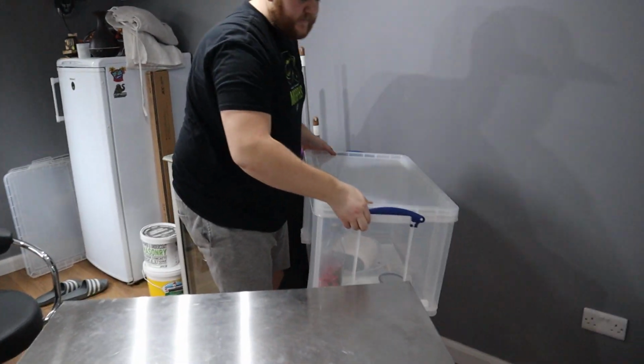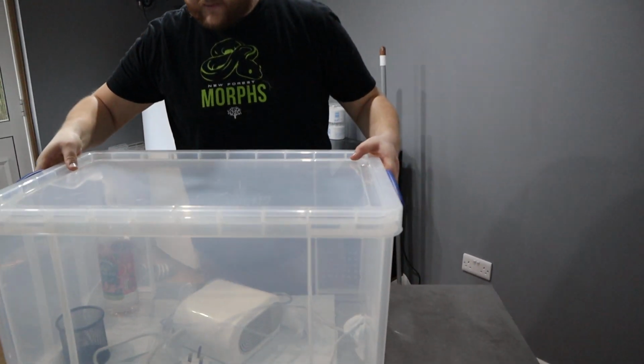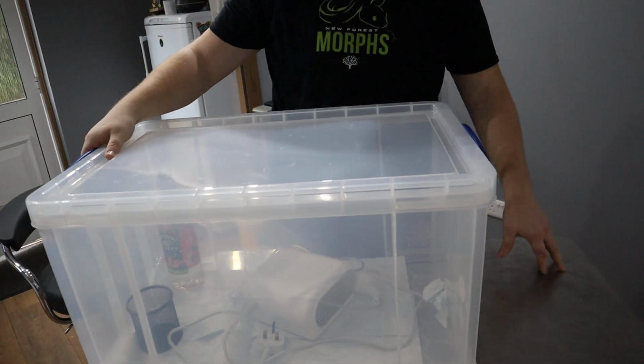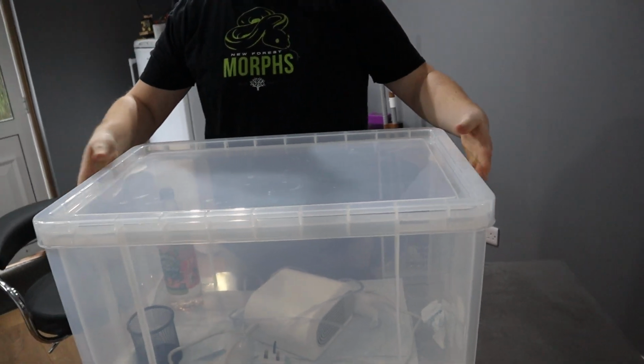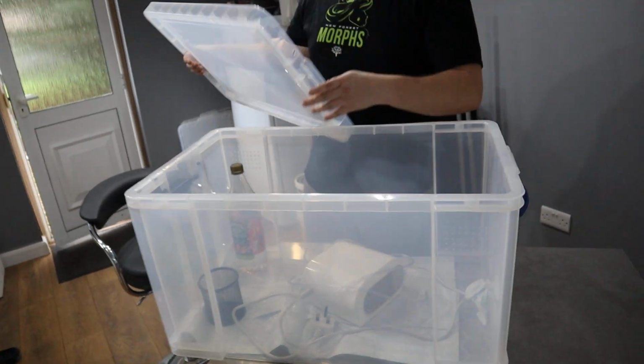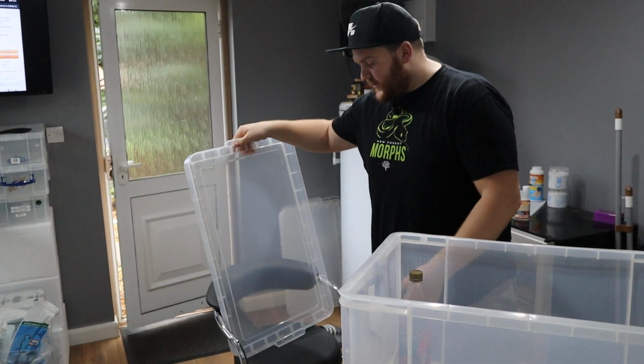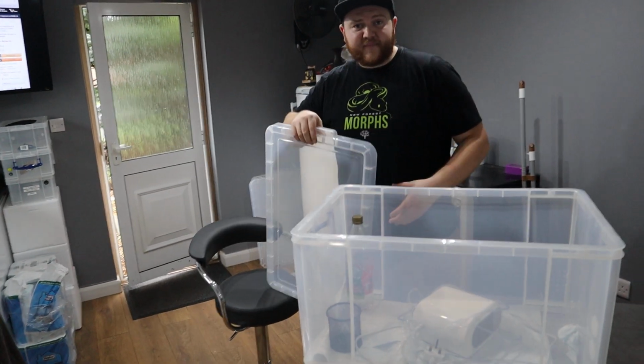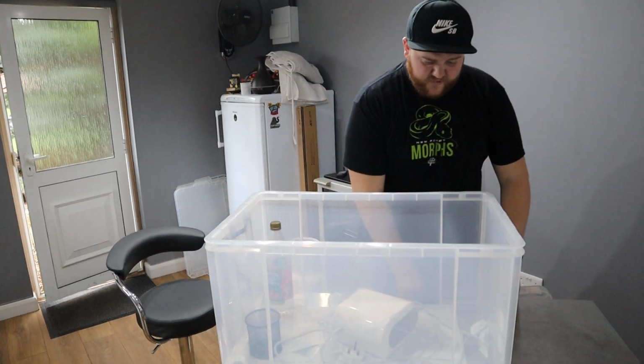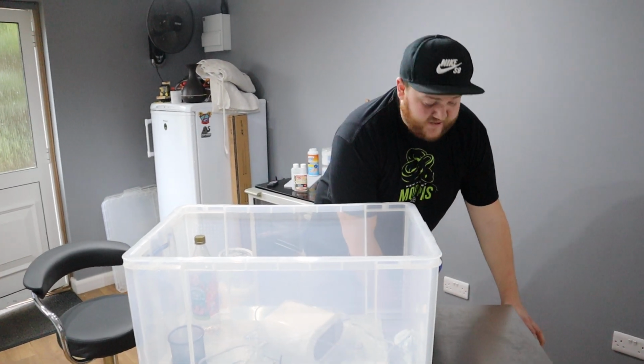So you can see we've got quite a large rub. So it's a big girl. Yeah, it's a large rub, isn't it? So what we do is they said make a chamber where the snake can go in and breathe in all the fog and can't escape, and the fog can't escape.